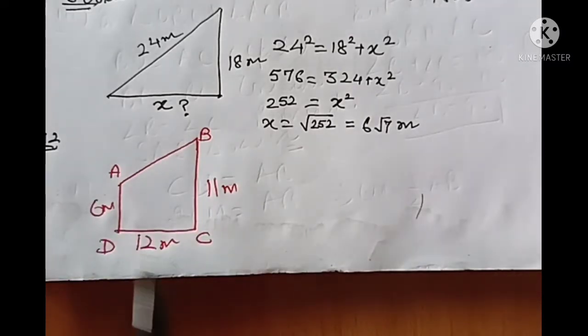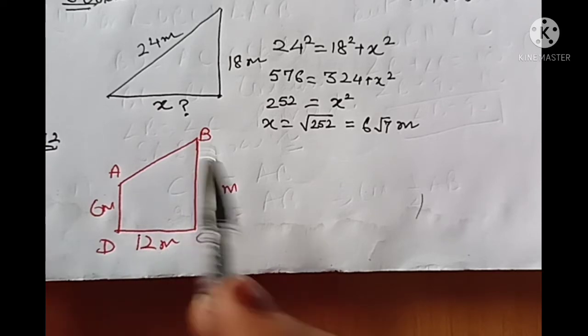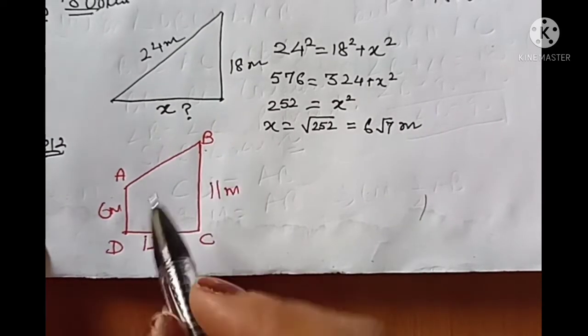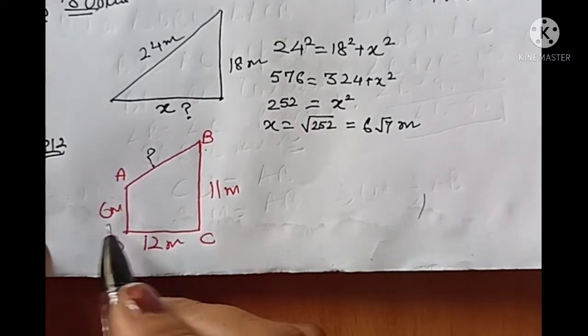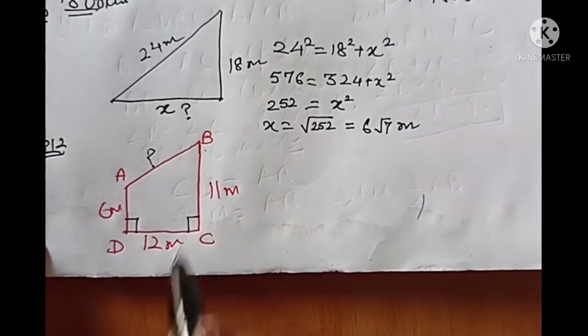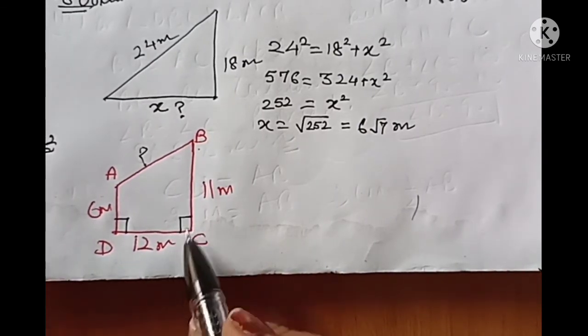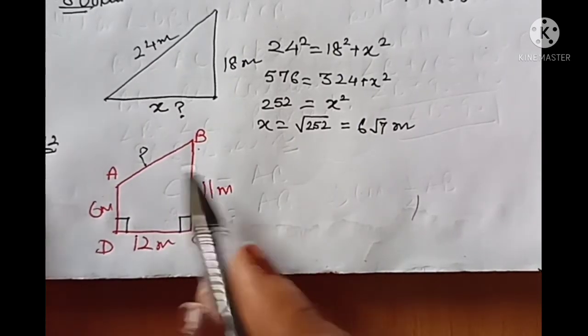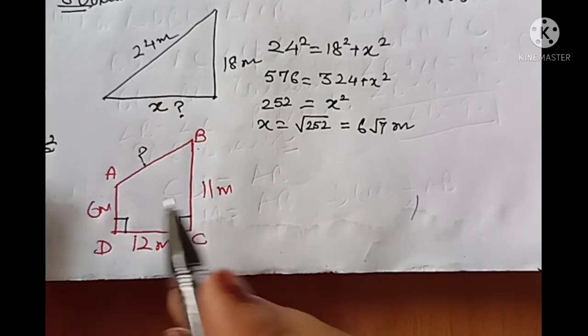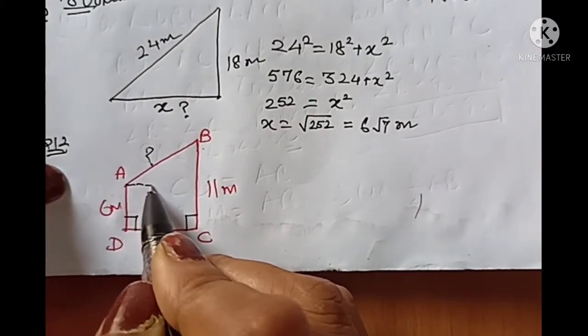Question number 12 says two poles 6 and 11 meter high stand on a plain ground. If the distance between their feet is 12 meter, find the distance between their tops. That means I am supposed to find out AB. Now here these two are obviously 90 degrees, right? Because they are both perpendicular to the ground. Now we don't have any right angled triangle. So clearly we need to make some construction.